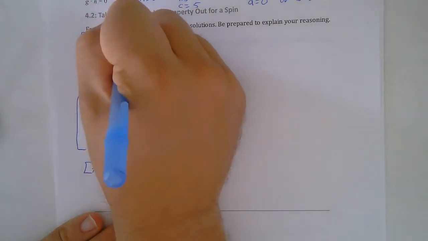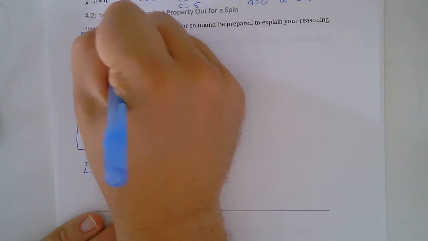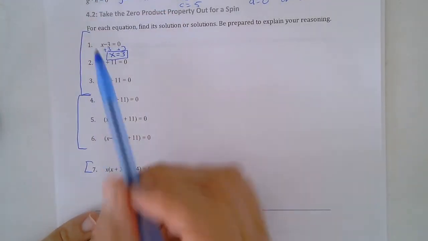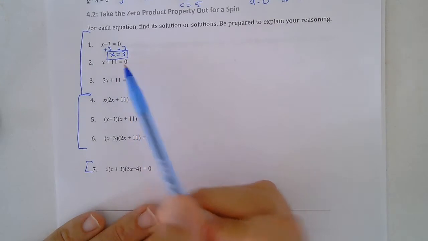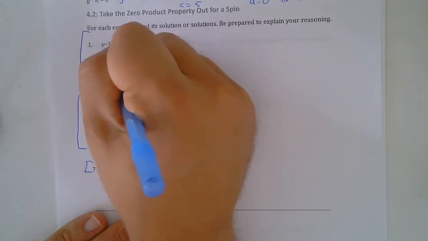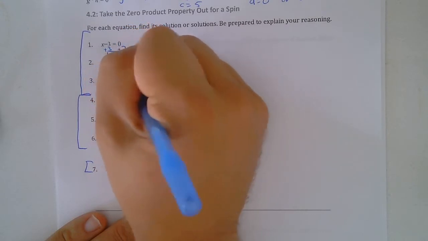To solve for x, we can add 3 to both sides and just get x equals 3. That was a simple addition equation. Here's another one. x plus 11 equals 0. Subtract 11 from both sides of the equation. And again, x equals negative 11.